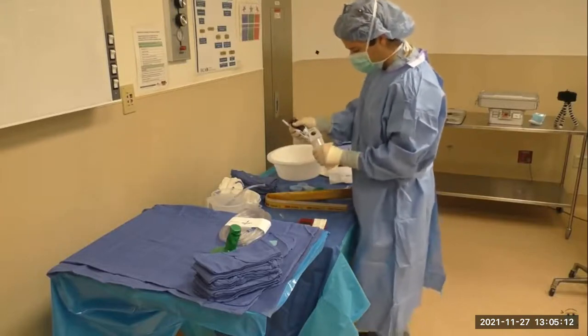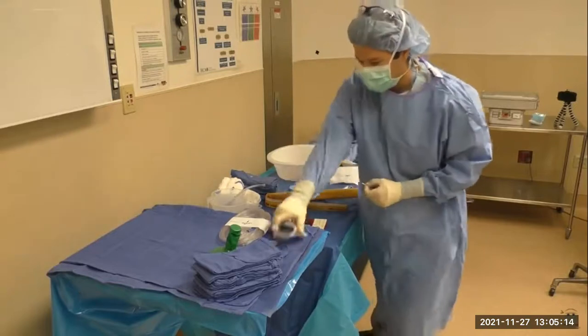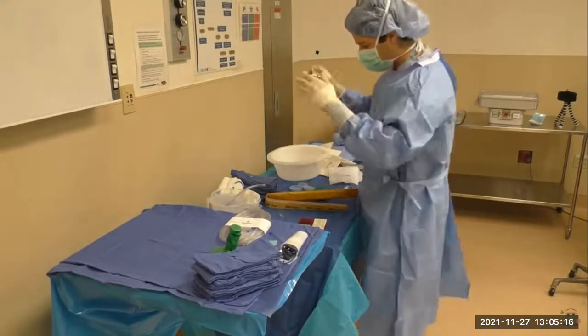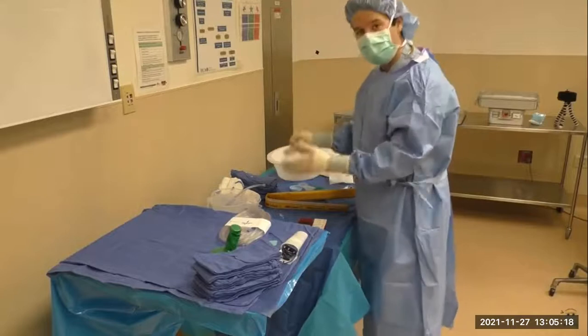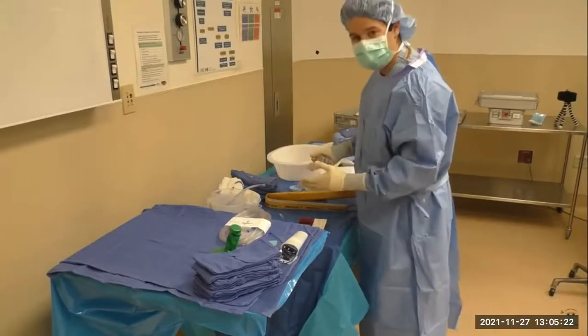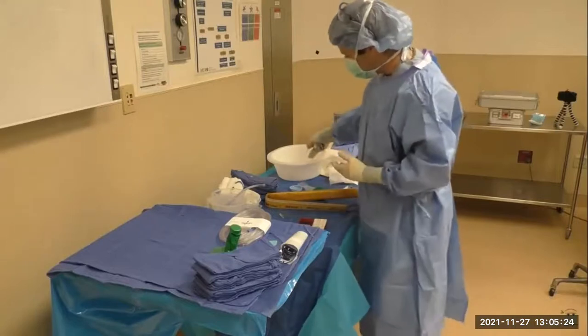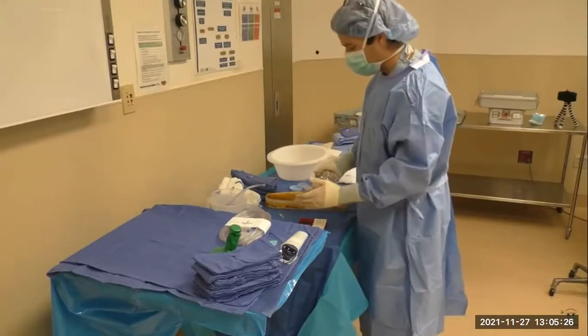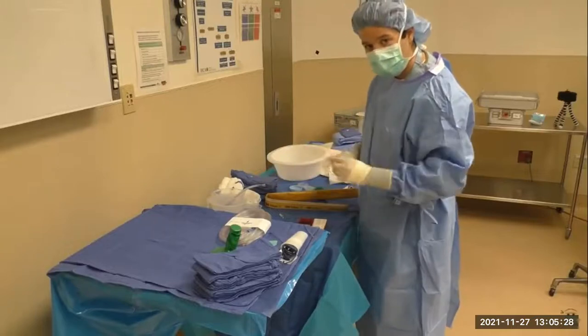All the essentials are in that pack for us. And notice that I'm already making my working field at the back table, and I'm setting that up first. I'm taking every item from that basic pack and putting it where it needs to be. One movement.